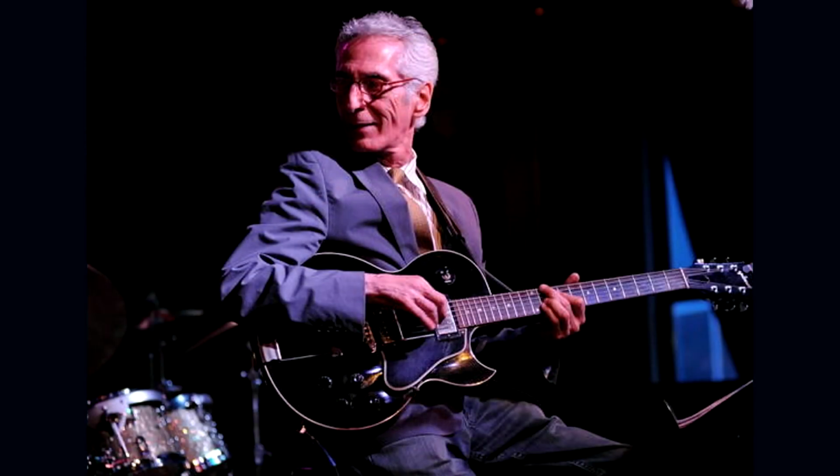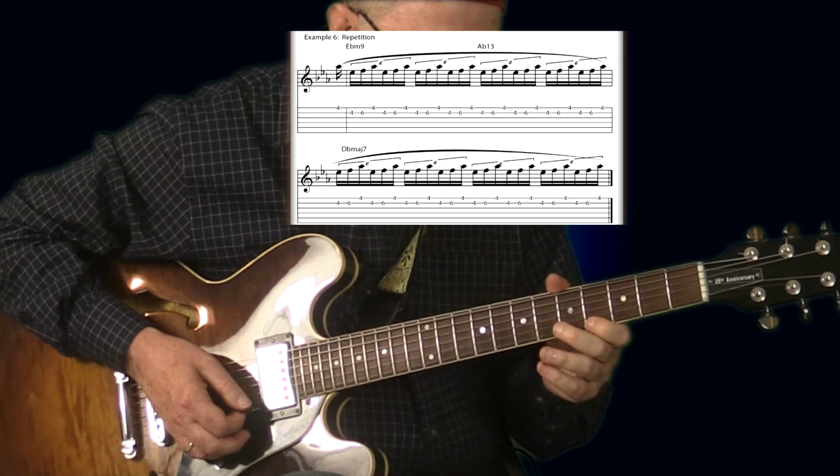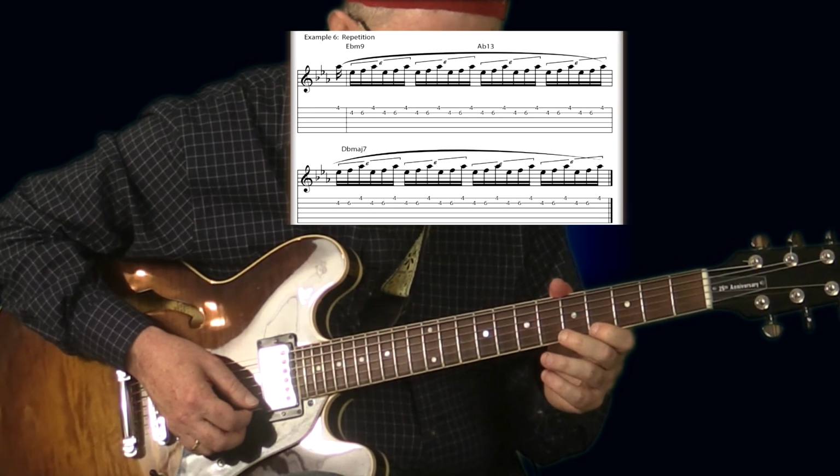And I must add that guitarist Pat Martino is a true master at this. The example in the PDF consists of a motif in sextuplets, which repeats over the 2-5-1 corresponding to measures 9 and 10 of Blue Bossa. 1, 2, 3, 4.